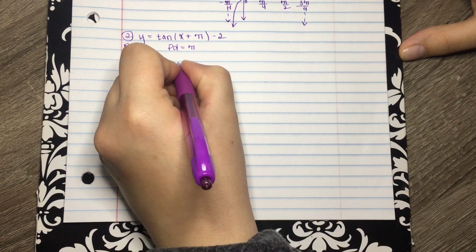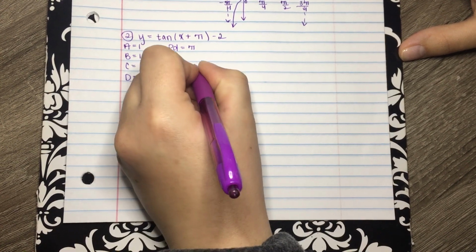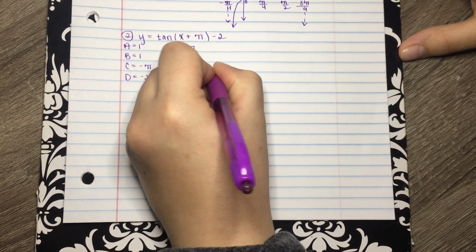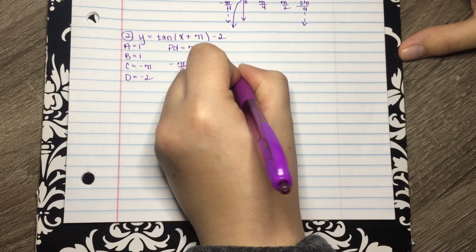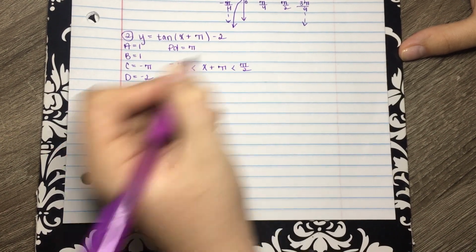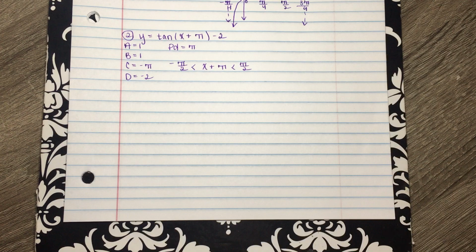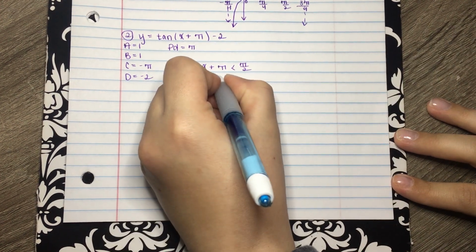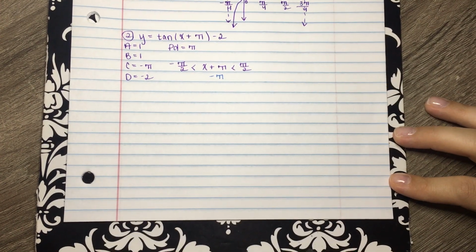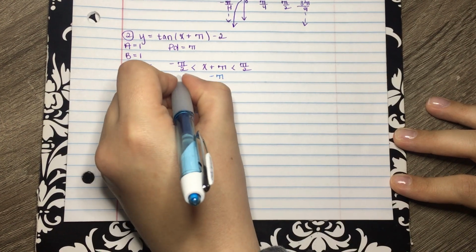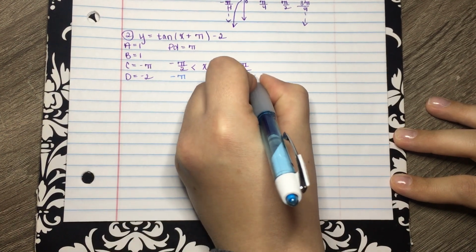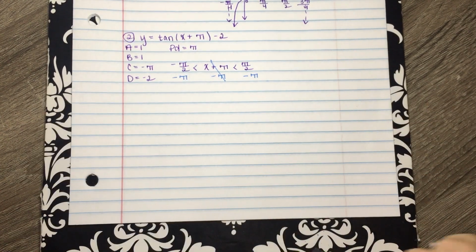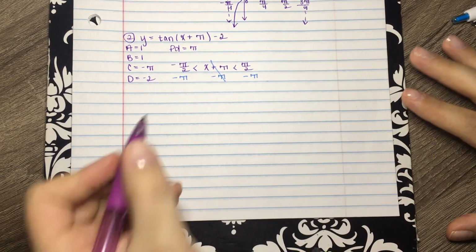And then now we're setting up those asymptotes, so that's negative pi over 2, and then everything that's on the inside, x plus pi, and then pi over 2 for our parent function. Now our goal is to solve for x, so we have to do an inverse operation of anything in the middle, which means I need to subtract pi here and subtract pi here. That plus pi and that minus pi will combine to 0.